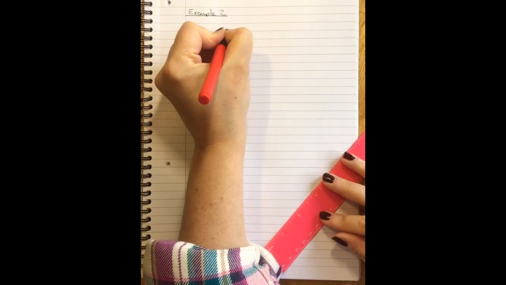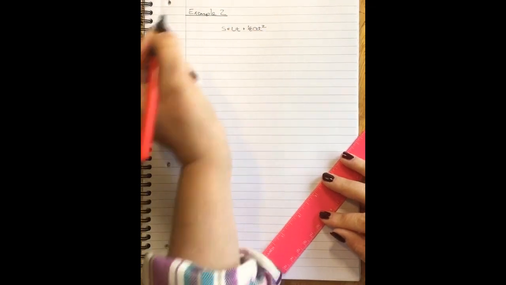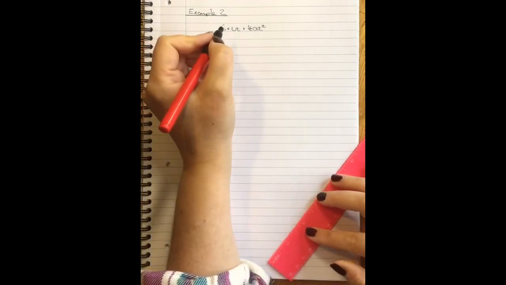So in example 2, we are going to do the classic drop ball experiment. We're going to use the relationship S equals UT plus a half AT squared, okay? And we're going to use that relationship not to find the acceleration due to gravity, which is what we often use it for. We're actually going to use it just to measure the height of something, the height of drop.